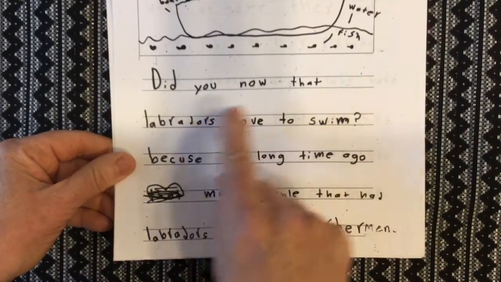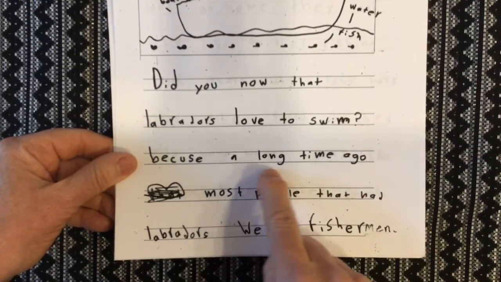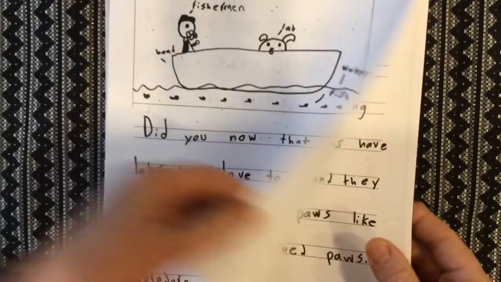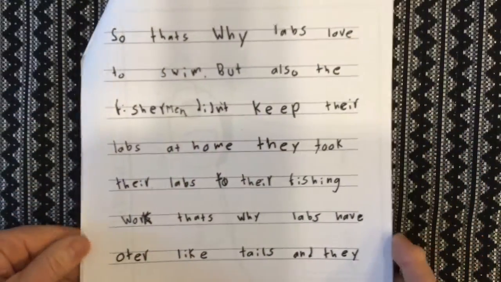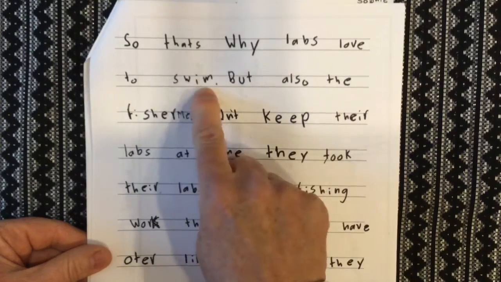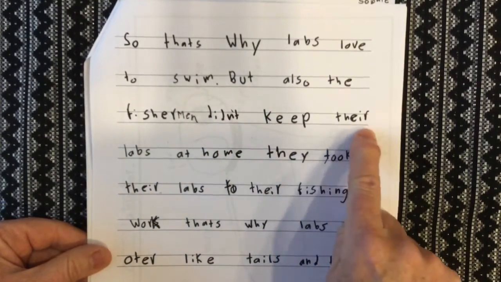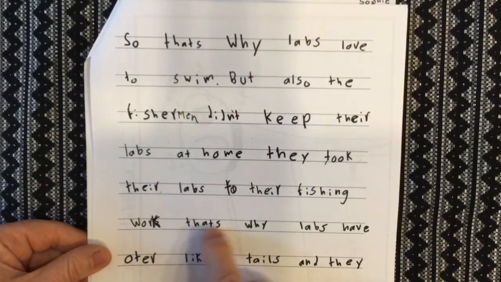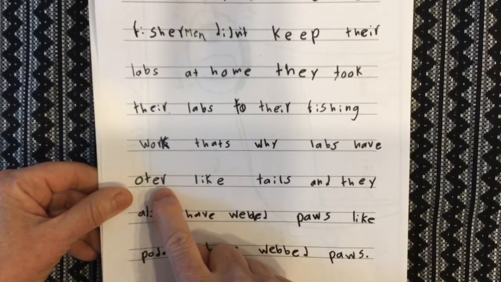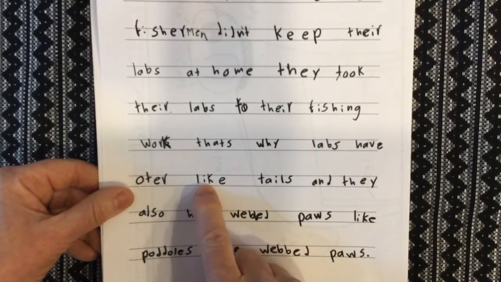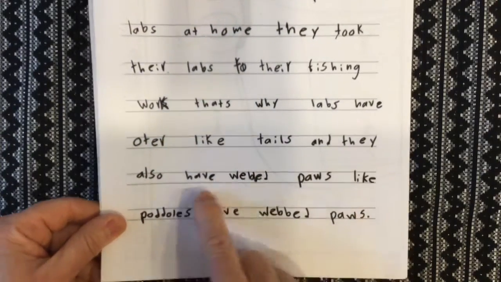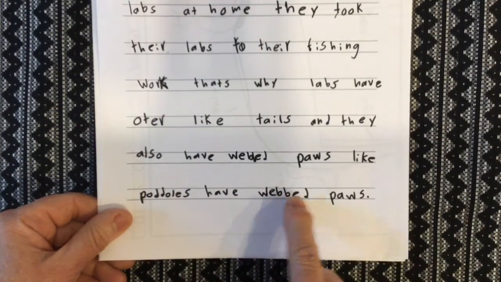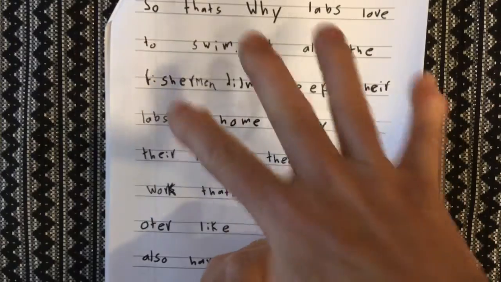Let's go. Did you know that Labradors love to swim? Because a long time ago, most people that had Labradors were fishermen. Oh, interesting. Oh, look, she used another page to keep writing. So that's why labs love to swim. But also, the fishermen didn't keep their labs at home. They took their labs to their fishing work. That's why labs have otter-like tails. Oh, otter tails like an otter. Oh, that's interesting. And they also have webbed paws like paddles. So it's like webbed paws so they can swim.